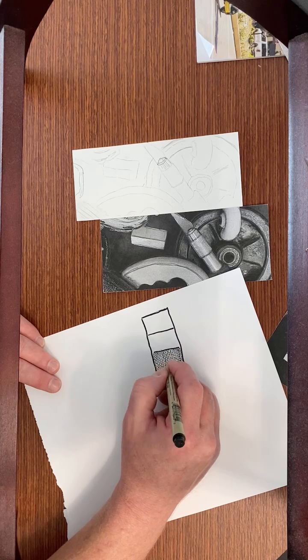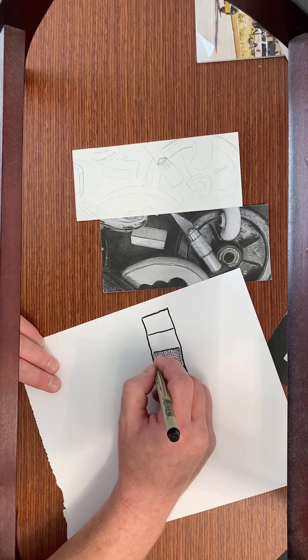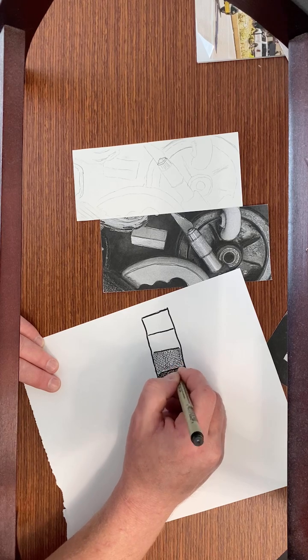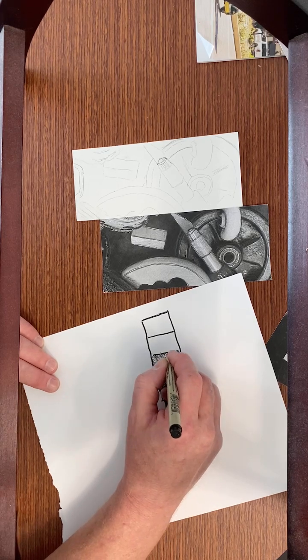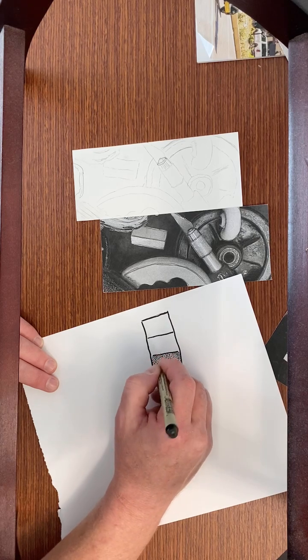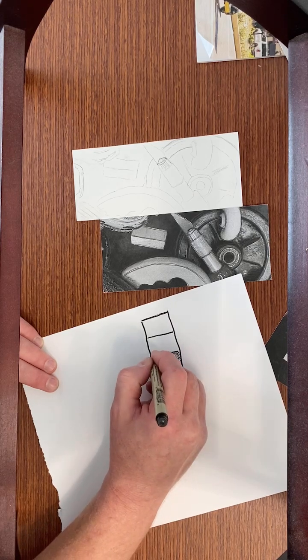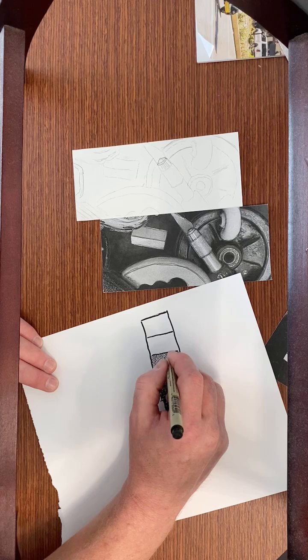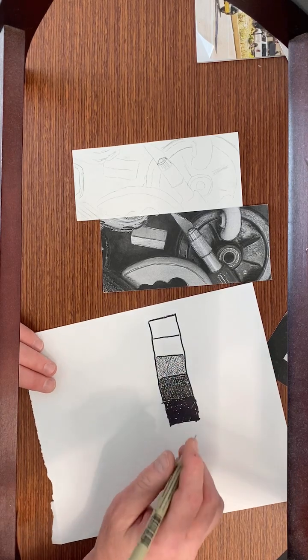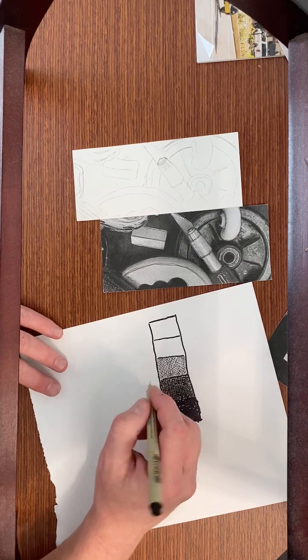What I generally start with, once I get to the execution of the black and white drawing with small marking, is I start light and I work to my darks, because we can always make a value darker in pen and ink, but we can never take that value out. So I feel like that looks a pretty good progression here.